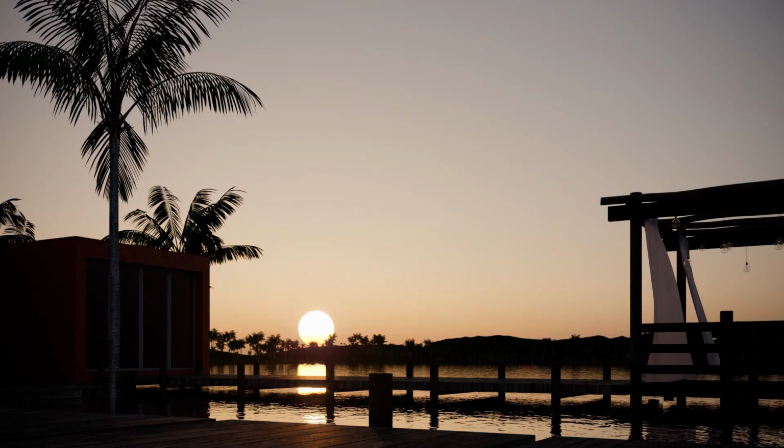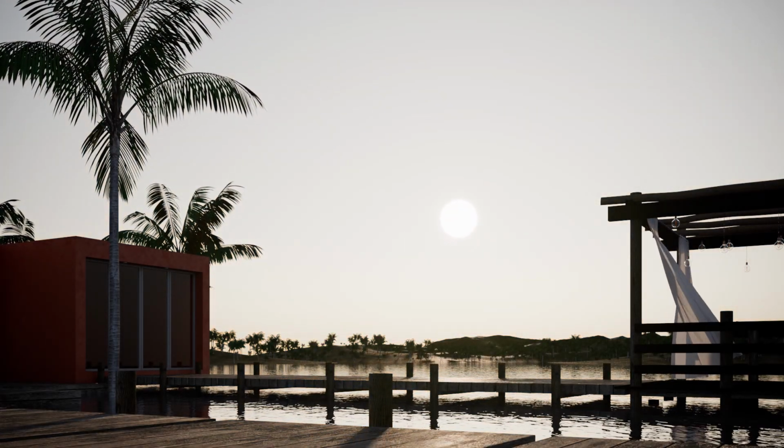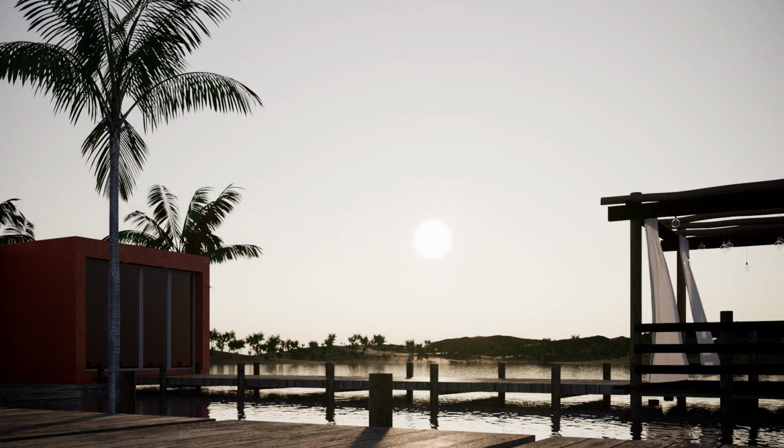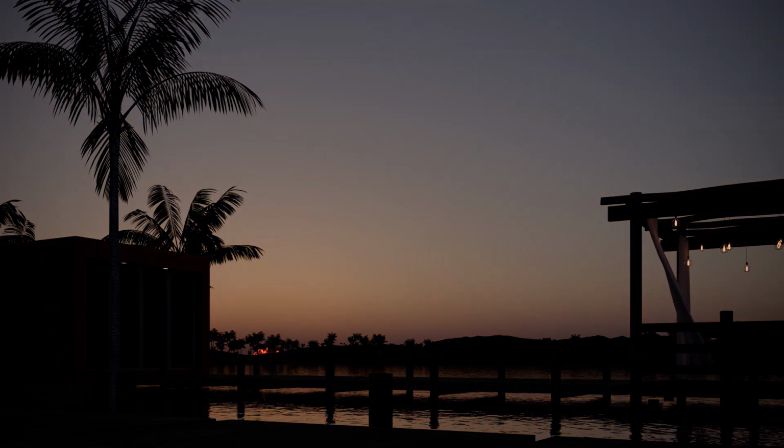Hello everybody. In this tutorial, we'll be taking a look at the new and improved sun and sky features that were introduced in Corona version 6. We'll be going over all of the improvements here, so expect to see everything.